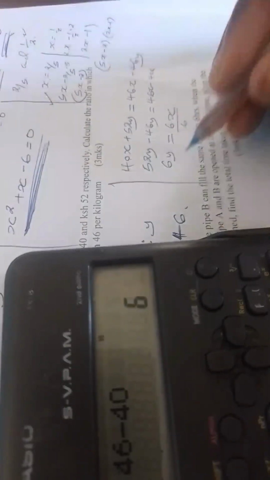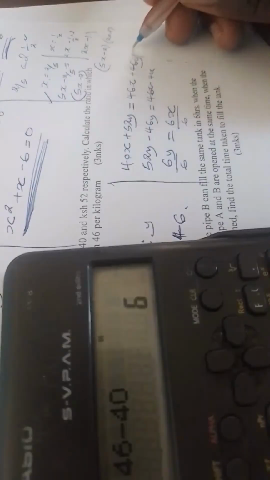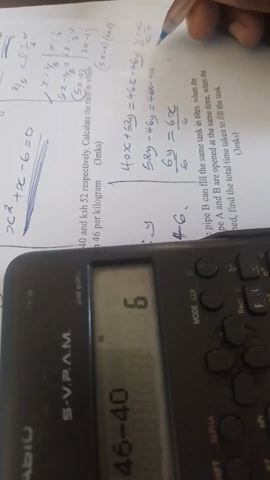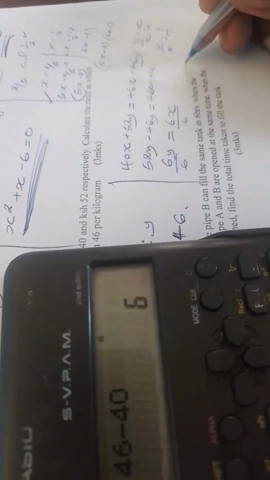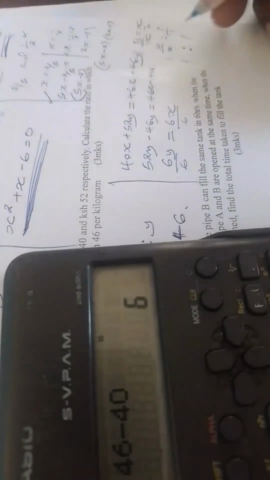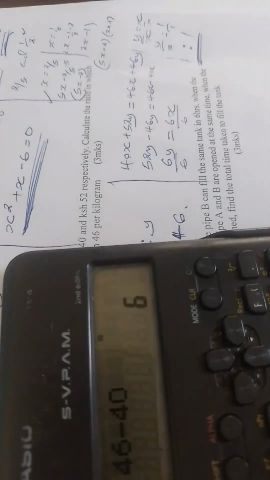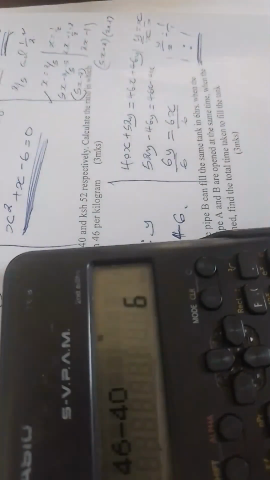So divide by 6, divide by 6. So y is equal to x, divide by x, divide by x. Y over x is equal to 1 over 1. The ratio is 1 is to 1. That is the ratio in which these two types of flour are supposed to be mixed in order to get a mixture which will cost 46 per kilogram.